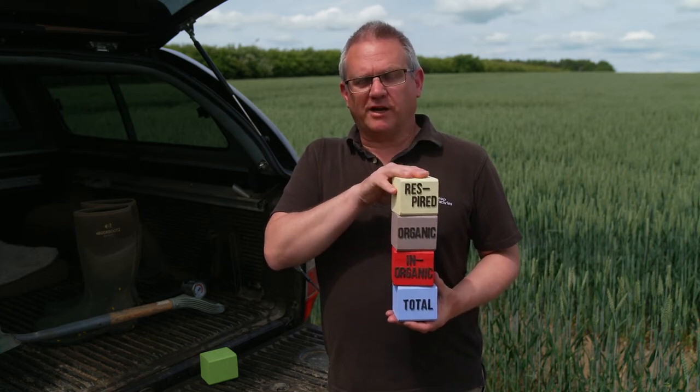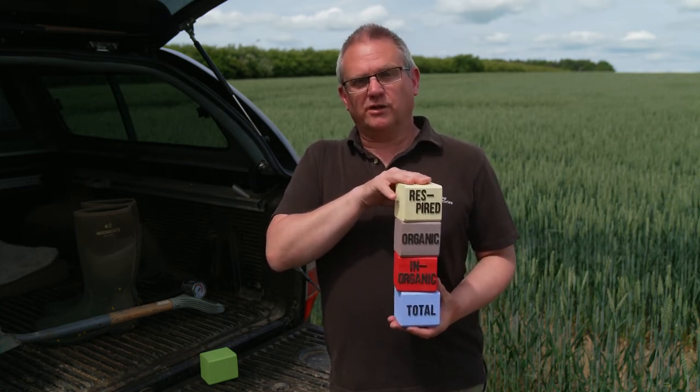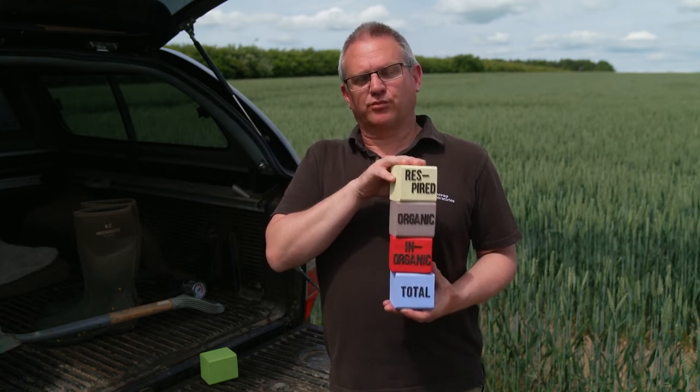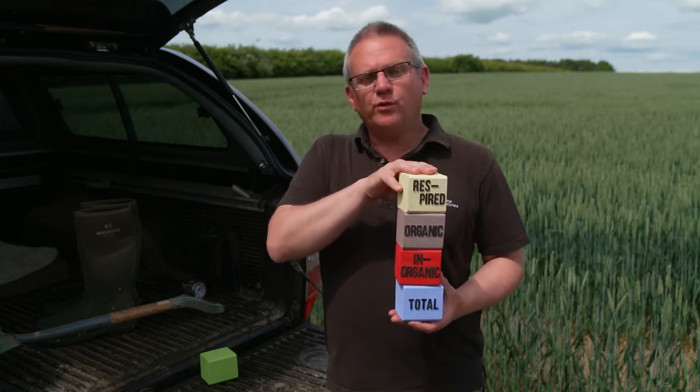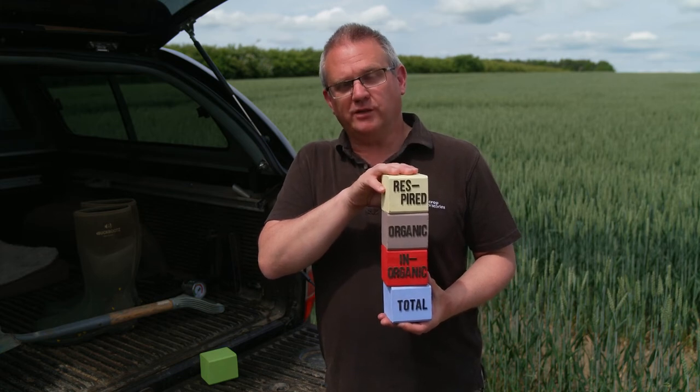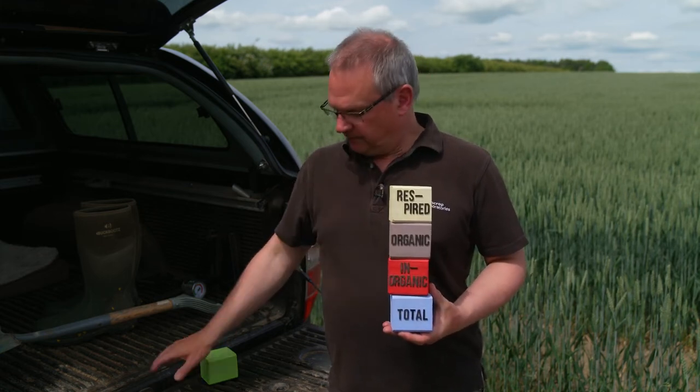So if we see these microbial populations declining, that's an indicator to us that we need to make some decisions and start to improve our soil health journey. If we have a microbial population, we need to feed it. And there's our next carbon building block.